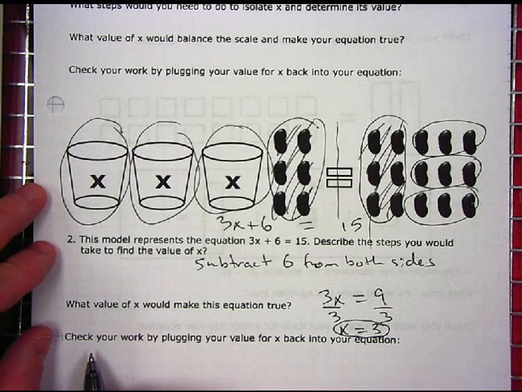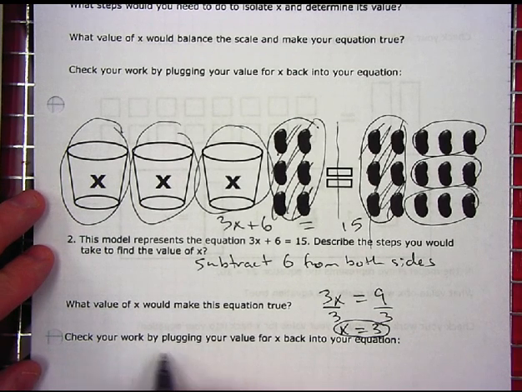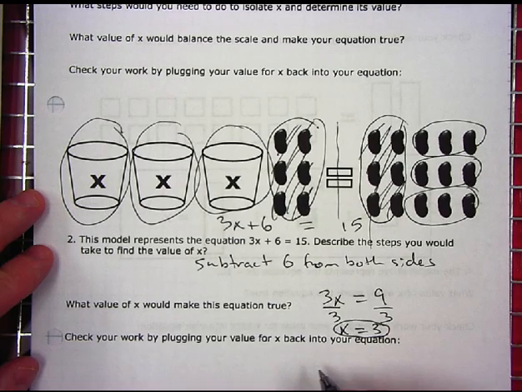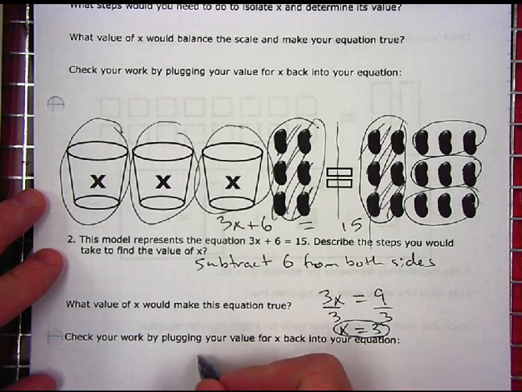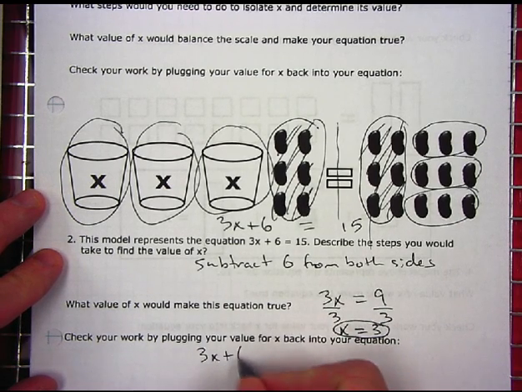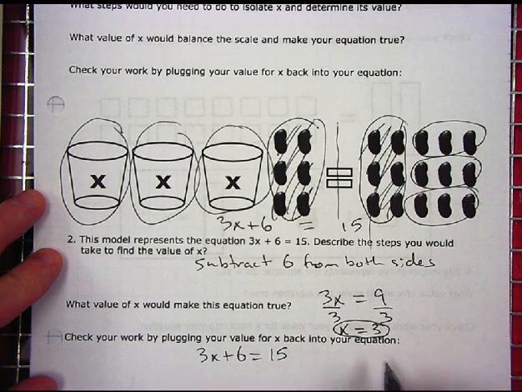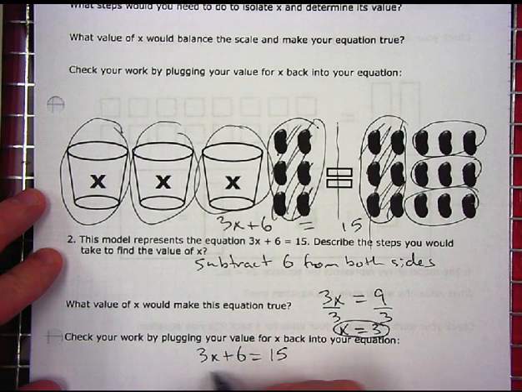Okay, we're always going to finish these kinds of problems, even if it doesn't specifically ask us to do this, by plugging our value for x back into our equation to make sure it's true. Our original equation was 3x plus 6 equals 15. We said that x equals 3. We need to make sure that's true. So everywhere I see x, I'm going to put 3.